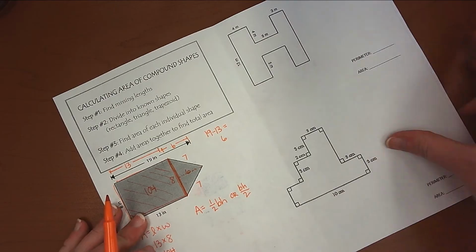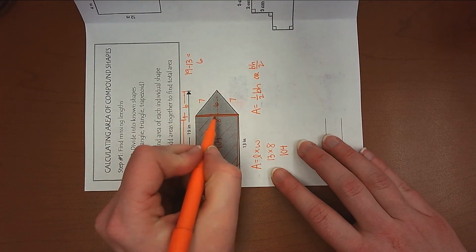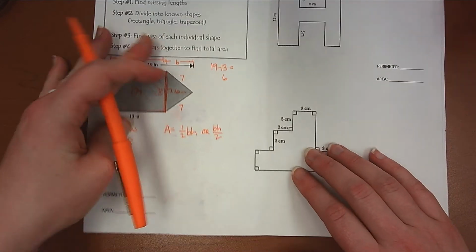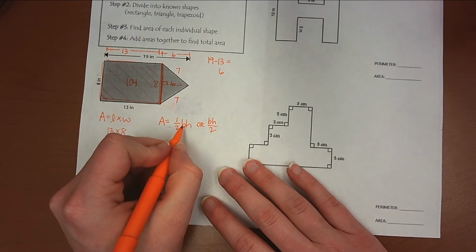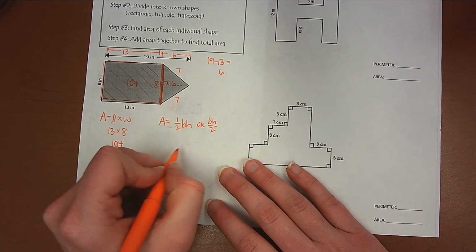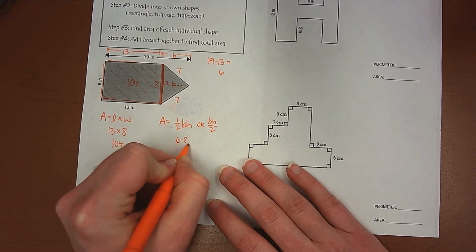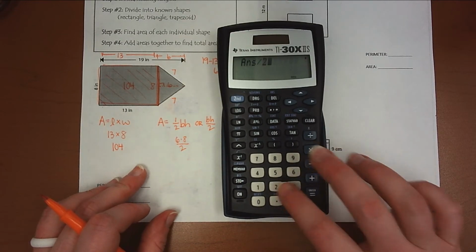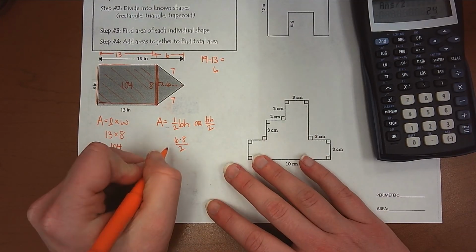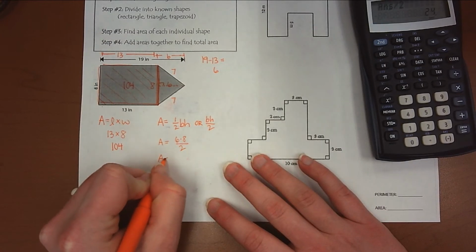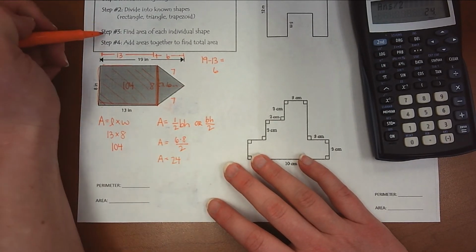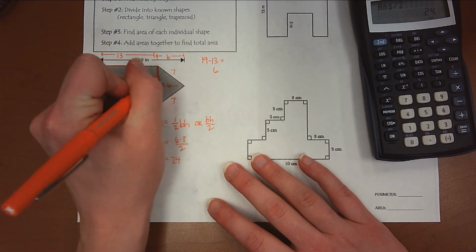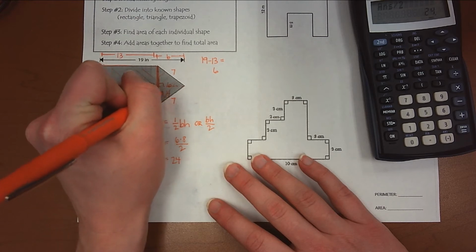So really this triangle is kind of turned on its side. If we were looking at it here, here is my base and here is my height. Height and base are always perpendicular to one another. For my formula, I'm going to do 1/2 times 6 times 8, or 6 times 8 divided by 2. 6 times 8 is 48, divided by 2 is 24. And so the area of my triangle is 24. Step number 3, after we find the area of each individual shape, my rectangle and my triangle's area is 24 total.